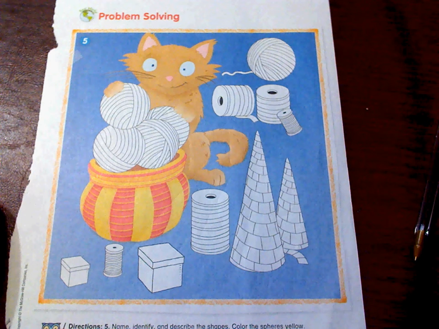The next thing you're going to do is color all the cubes in this picture orange. Pause the video as you color all of your cubes orange. Next, boys and girls, you're going to color all of the cones in this picture blue. Color all of the cones that you see in this picture blue. Pause the video now.